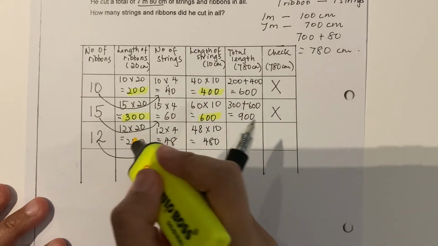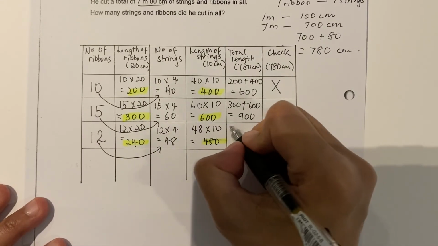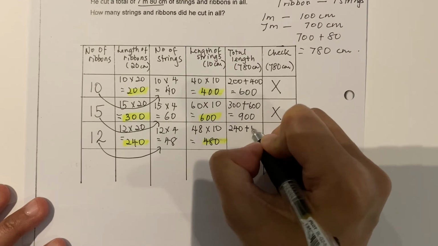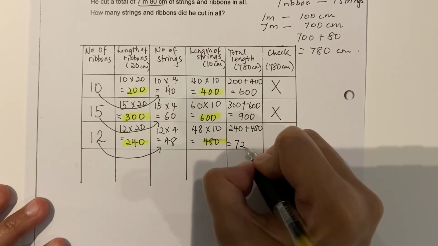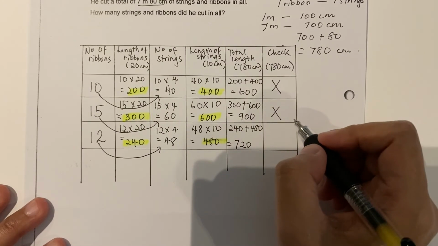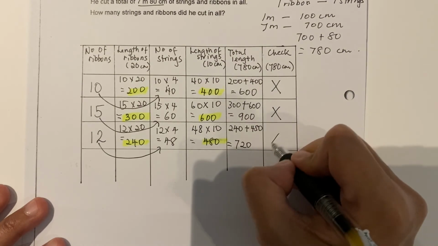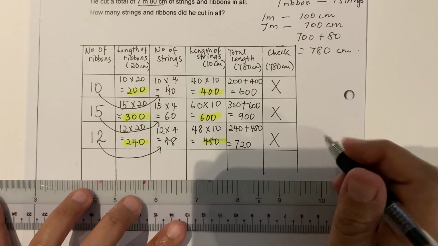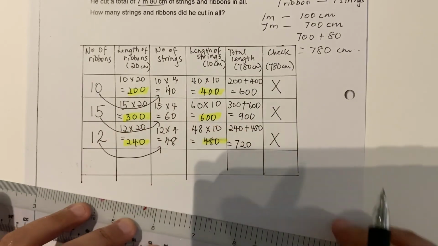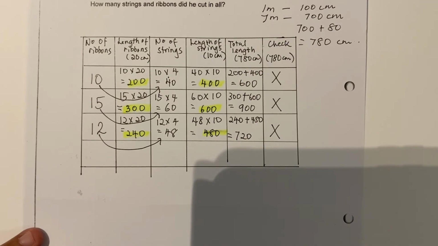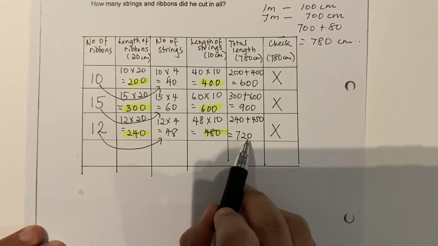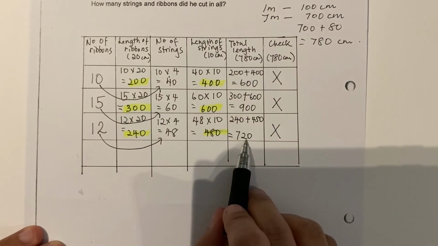So my total, 240 plus 480, will be 720. So that's not the correct answer as well. This is far too small. This is 780, this is 720.